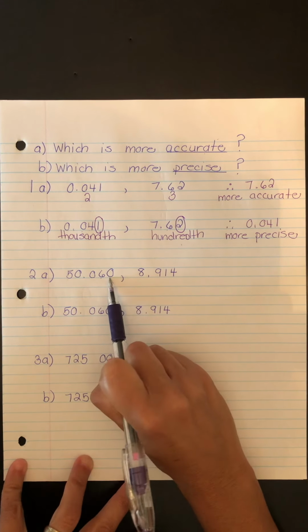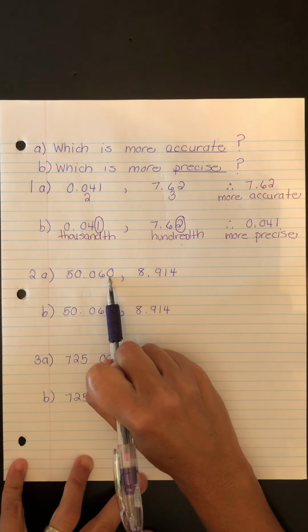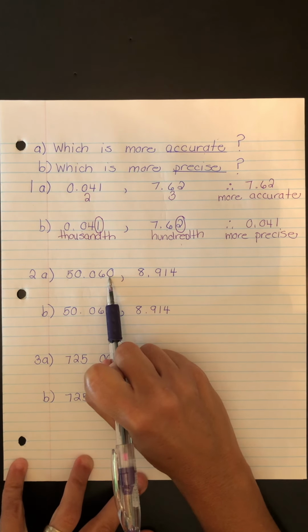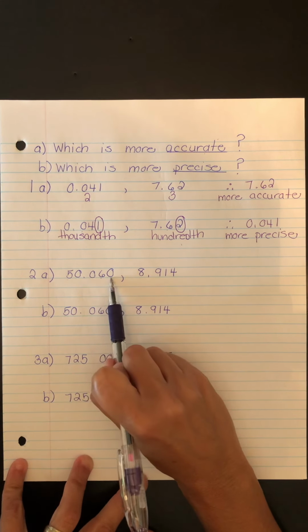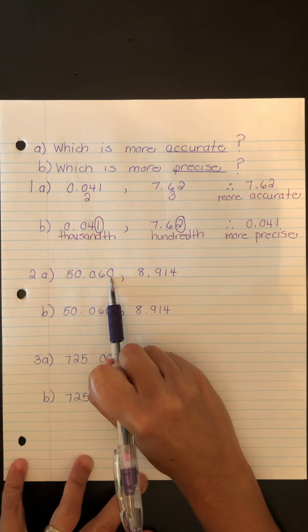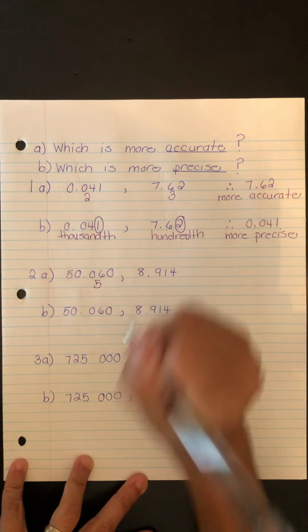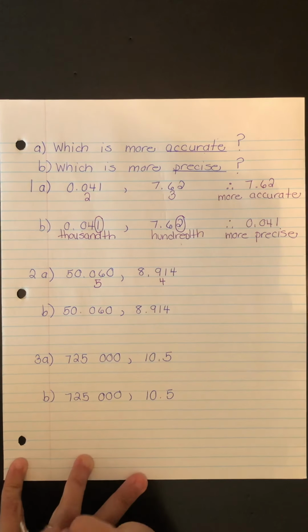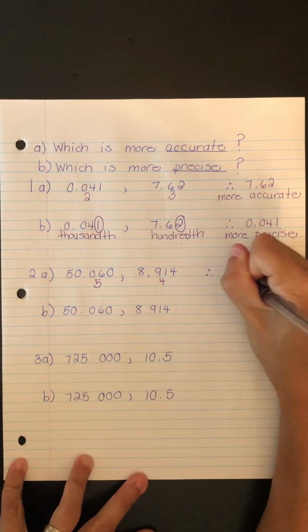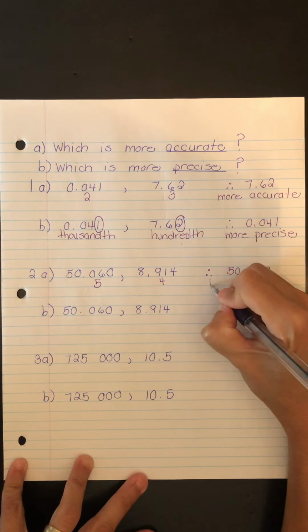The question is, do we count this 0? It is called trailing because it's at the end of the number. It is also to the right of the decimal. The decimal is here, so it is certainly to the right of the decimal. Trailing zeros to the right of the decimal are significant. So we have 5 significant digits here versus 4 significant digits here. So what's the conclusion? That first number is more accurate.